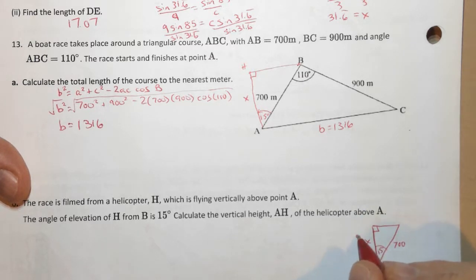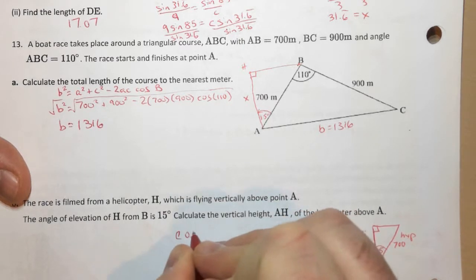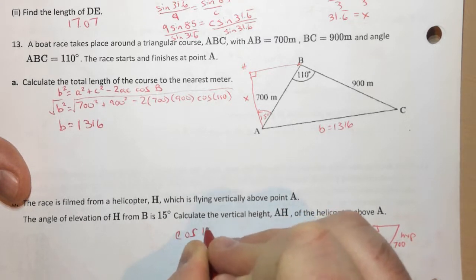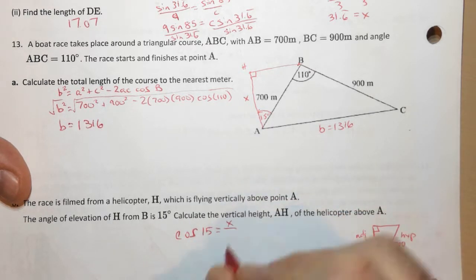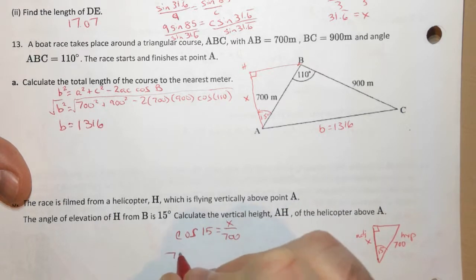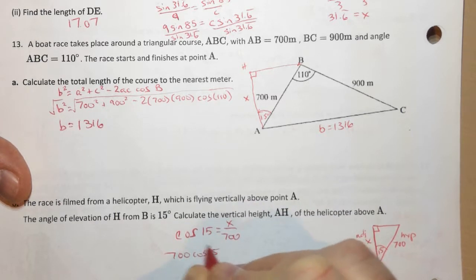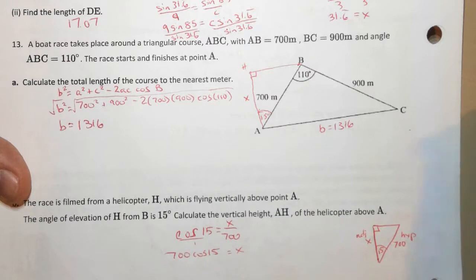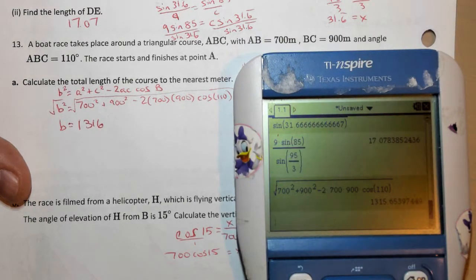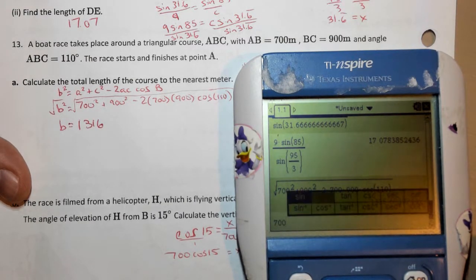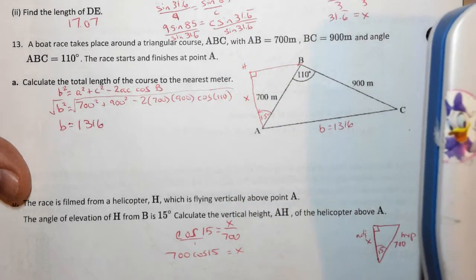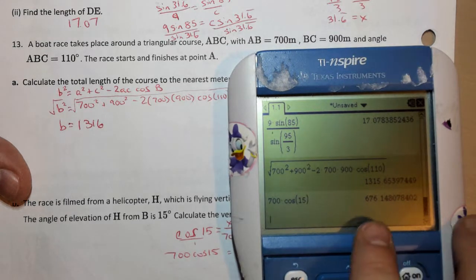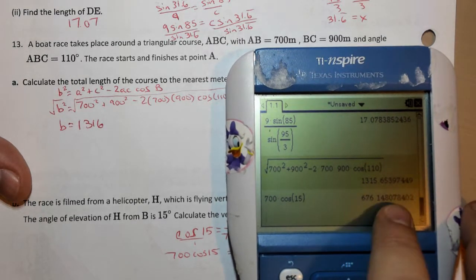We have the adjacent, we have the hypotenuse, so we're just going to do the cosine of 15 is equal to adjacent x over hypotenuse 700, and then we just cross multiply. 700 times the cosine of 15 is equal to x. 700 cosine 15, and let's do nearest tenth. So 676.1.